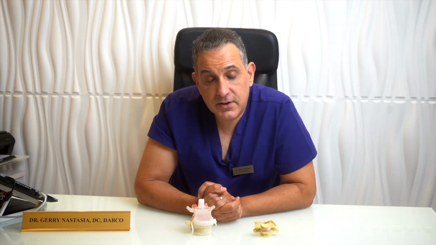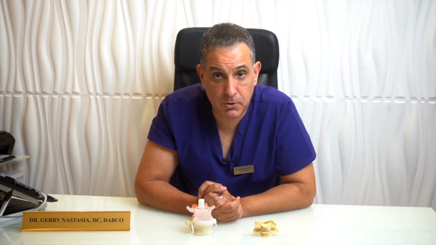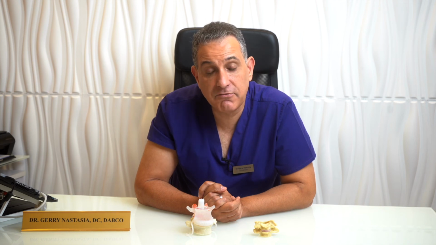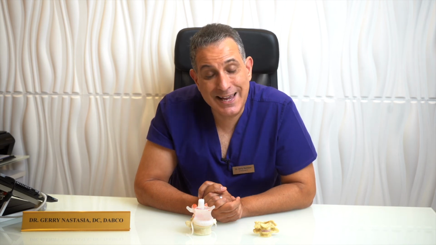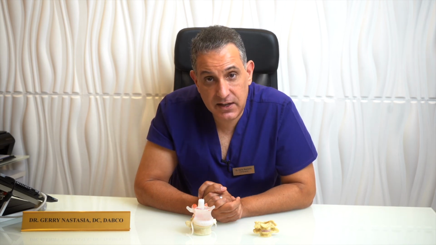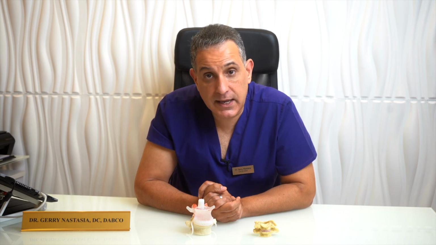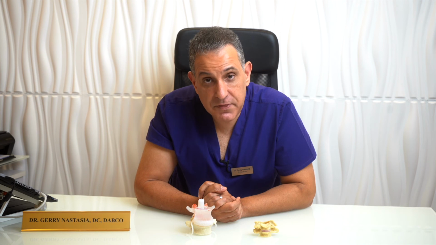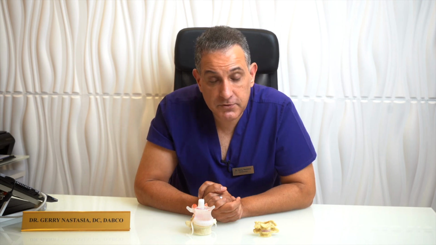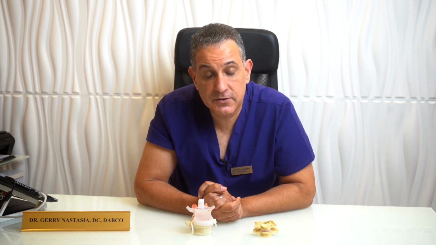The reasons, and the only reasons, for a patient to have disc surgery are the following. Number one, they have what's called intractable pain. That's 10 out of 10 pain. They can't get comfortable. They cannot sleep. They cannot function. Number two is very significant neurological deficits. They have trouble walking. They lose strength in their legs or their arms, their hands or their fingers.